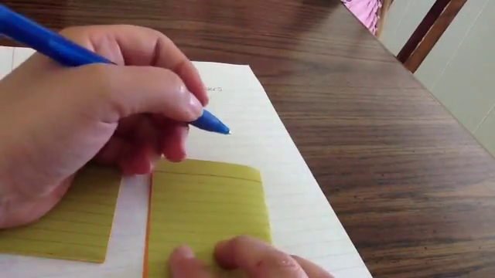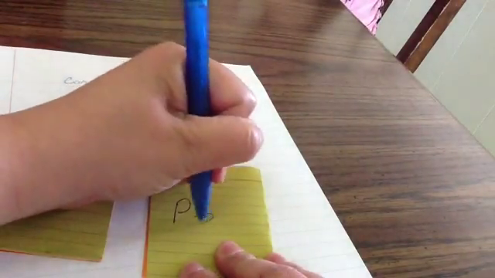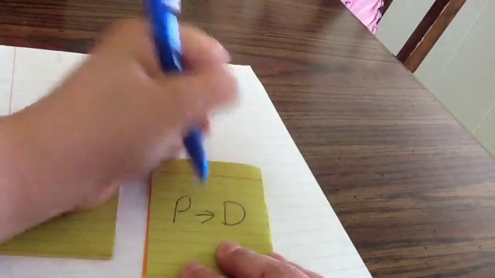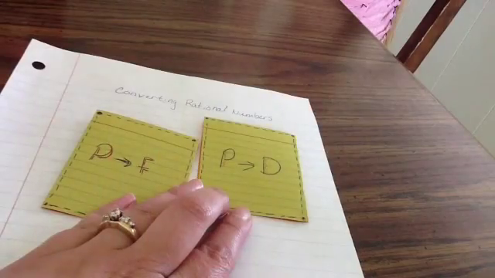And then your next one, just so you can have them facing each other and open up that way, go ahead and make this one be P, and then an arrow, D for decimals. And then decorate the outside. Alright, here's the outside of my first 2 note cards. Now let's just go ahead and focus on converting percents to fractions.